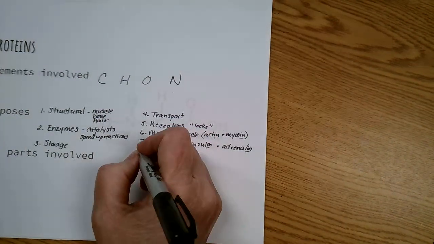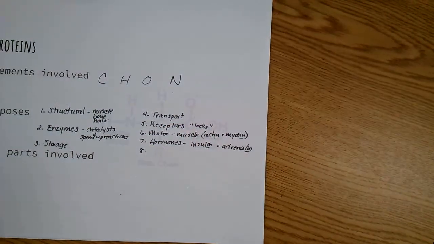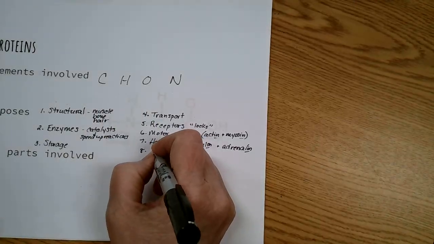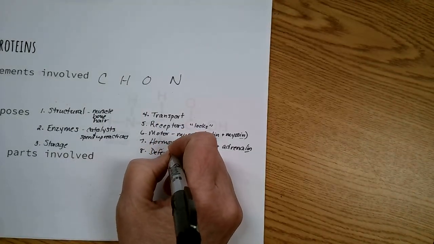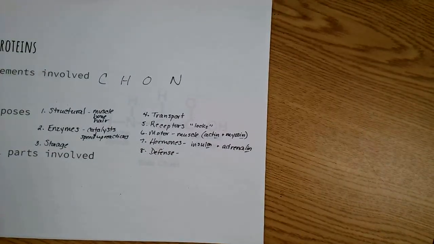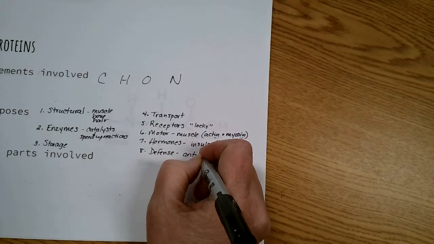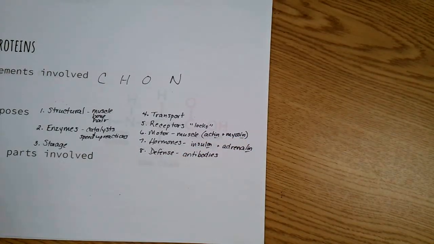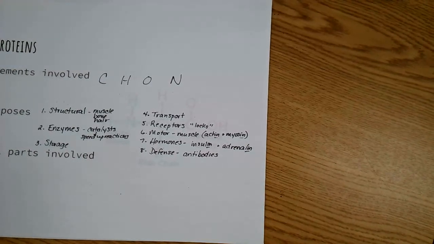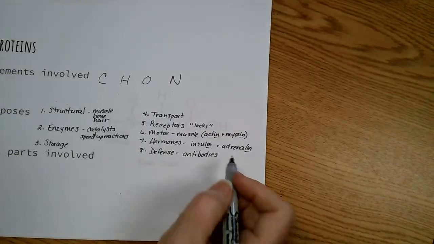And finally, the last function for proteins is for defense. This is very important right now as we talk about the COVID virus, because a lot of vaccinations are getting out there, and the vaccinations are made out of mRNA or RNA, and that RNA is teaching our bodies how to build antibodies. Antibodies are our defenders that are going to lock up on a COVID virus should it come into our body and prevent it from attacking our cells. So defense, proteins such as antibodies.